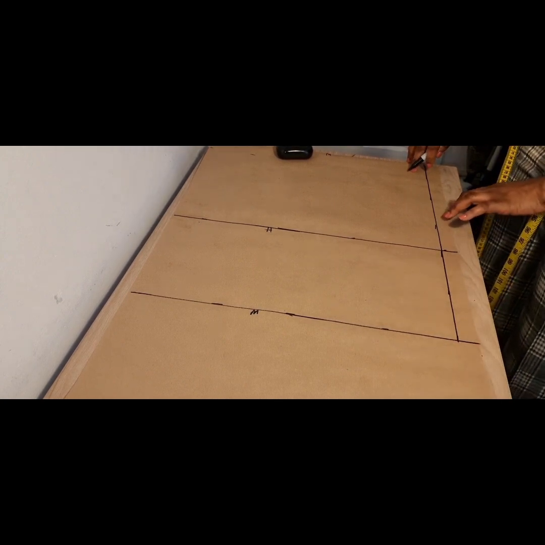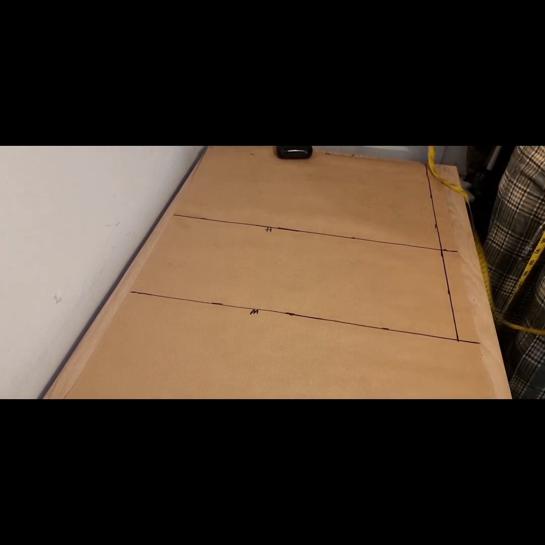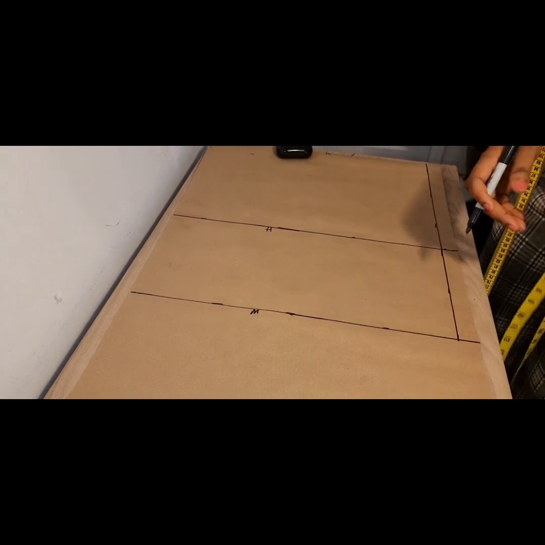So this will serve as our zip allowance. So from this line, we'll take our measurement.